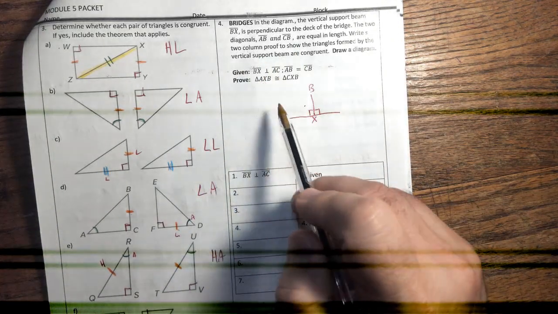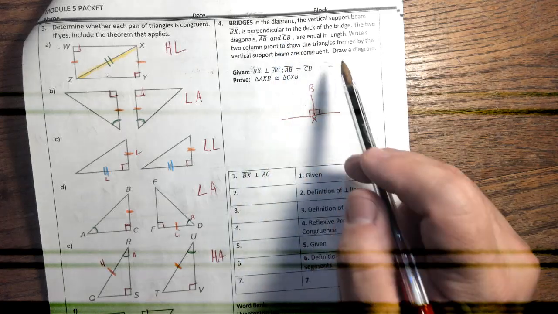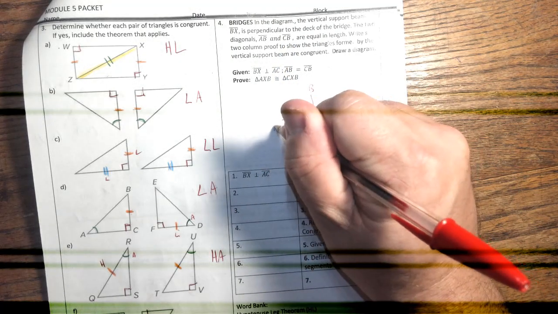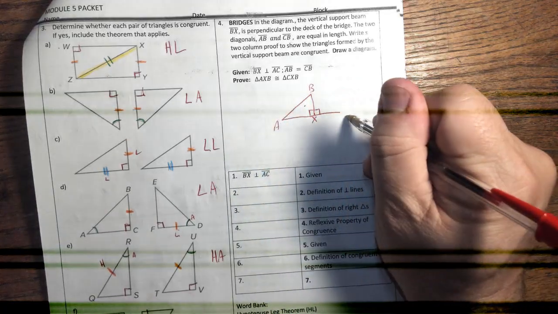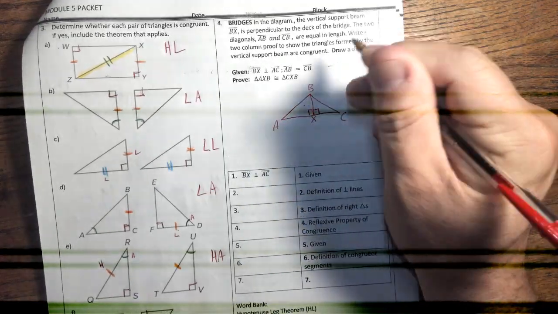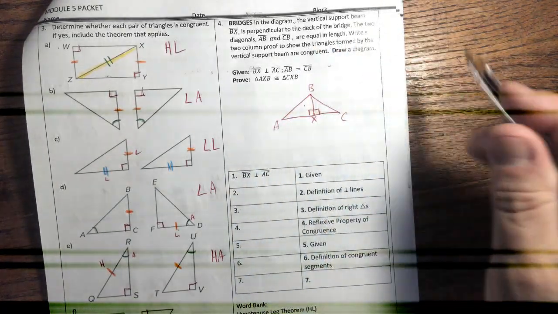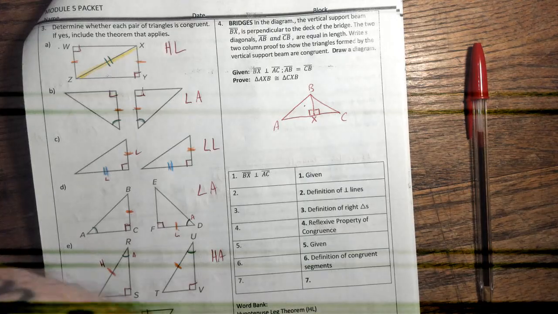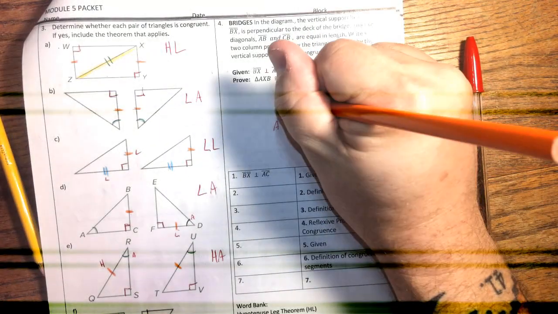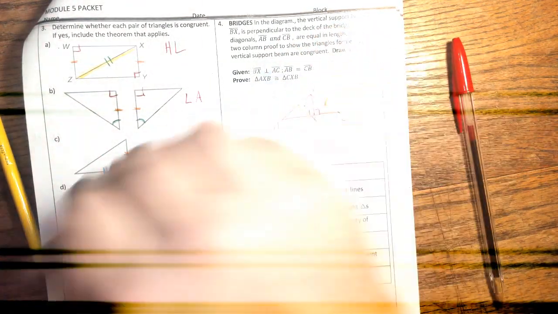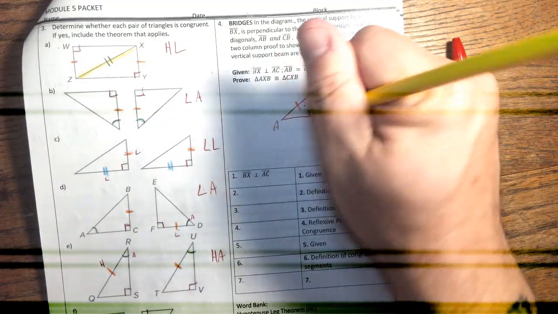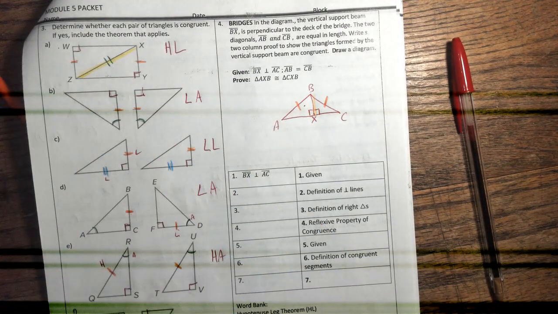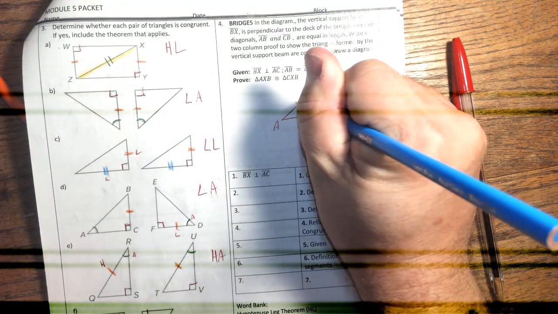The two diagonals, AB and CB, are equal in length. Well, equal in length, congruent. BX belongs to both of them. See, it's in the middle. It's congruent to itself. So even before we finish reading the problem, I'm already working here.